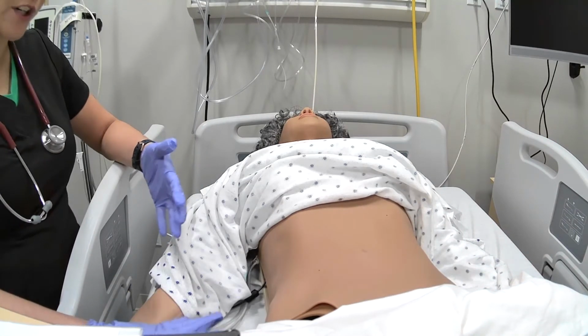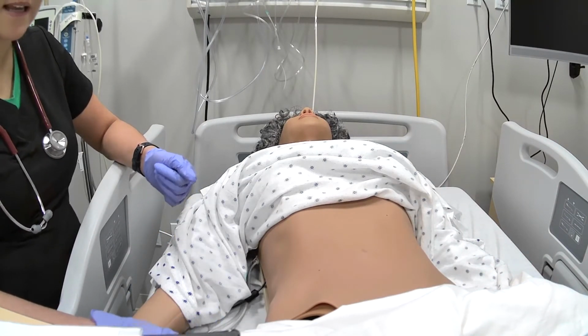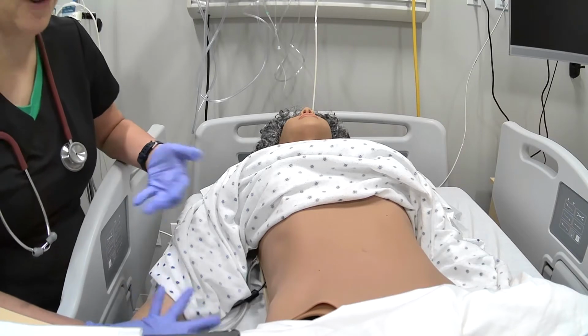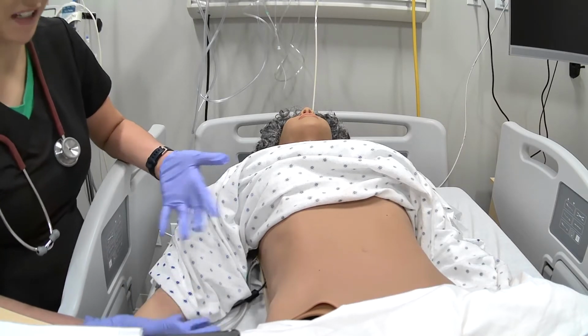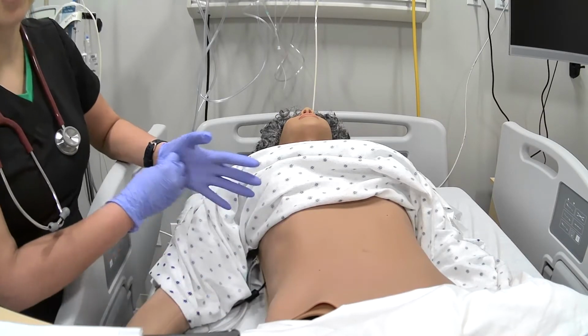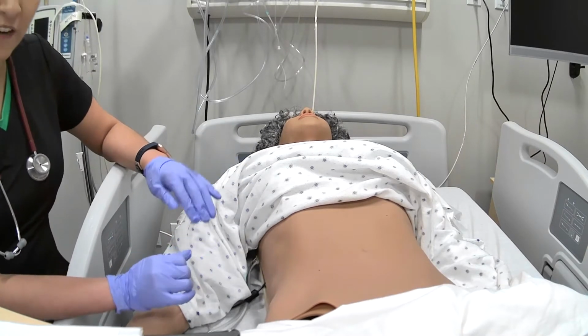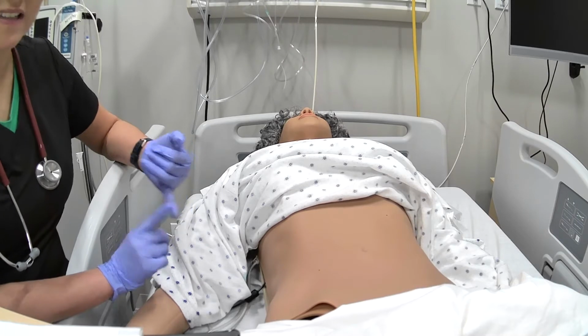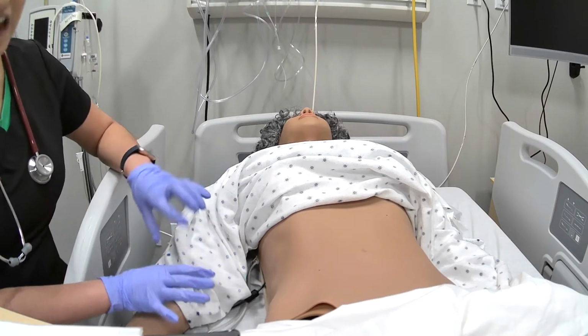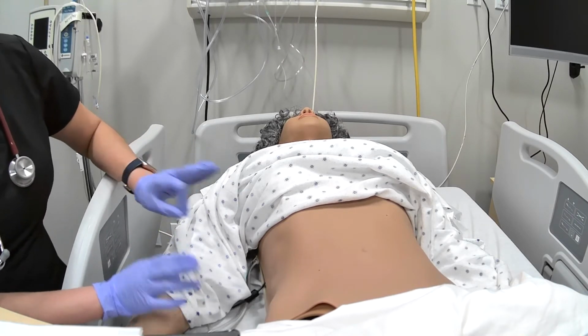Another time where you're going to see this type of contour is people that are malnourished, okay? And that's just because they're malnourished. They don't have enough fat. So it's not necessarily normal in their case, but if you notice that the patient is slender, fit, then the scaphoid contour is going to be their normal.